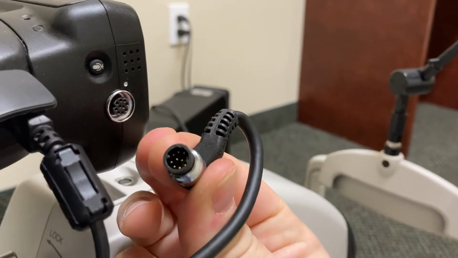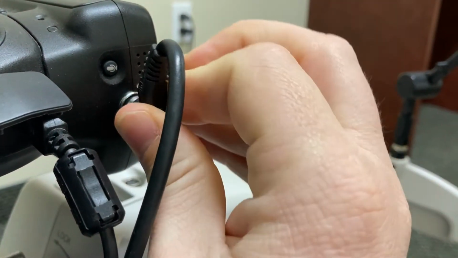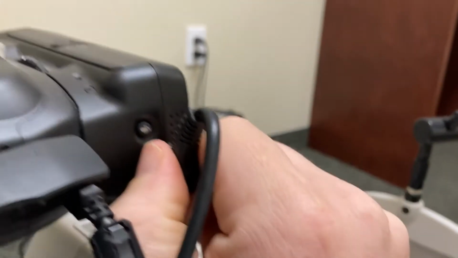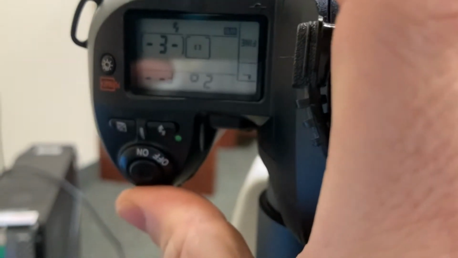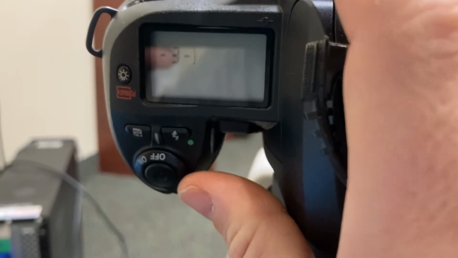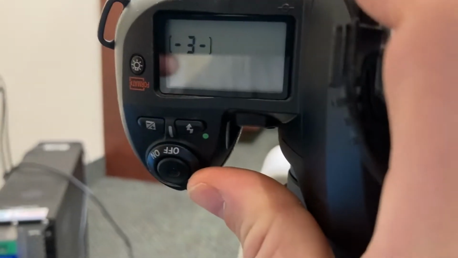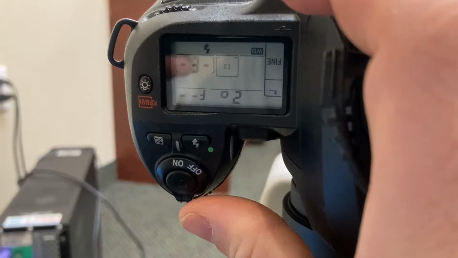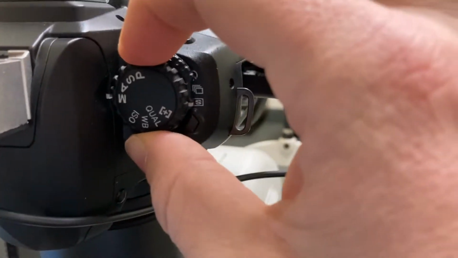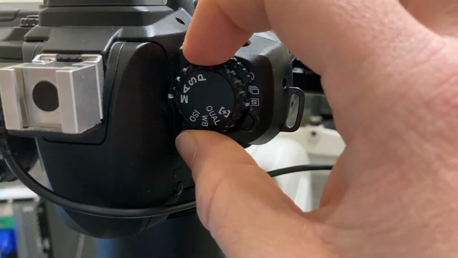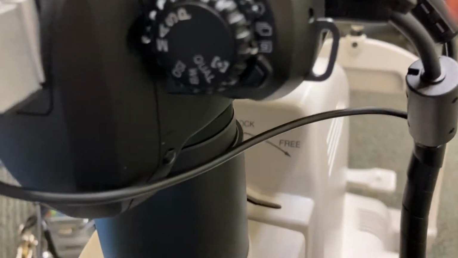There, those guys. And then it will want to line up a certain way, it won't go in any other way. And then you screw that on, and that's tight. And this will be blank on the back, won't show anything. The on switch for the camera is right here, so you can turn it off and back on, back to normal. And then over here, we leave this setting on M for manual, and then the computer and the device take care of the rest.